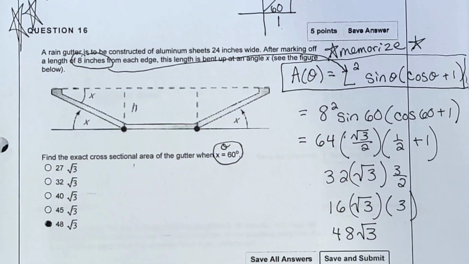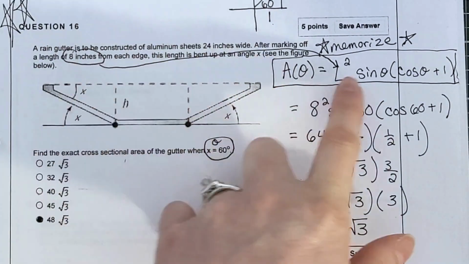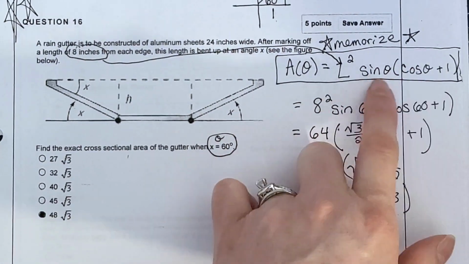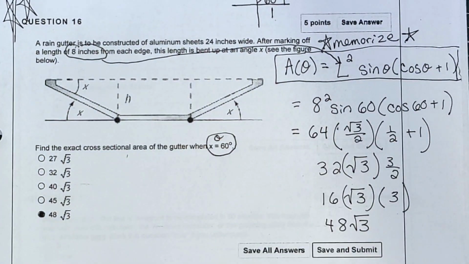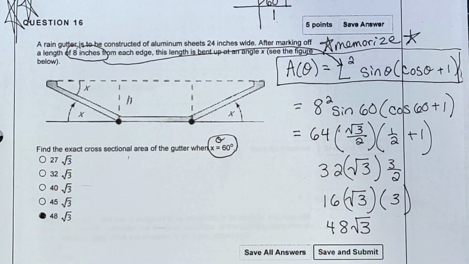That is the short method, and for the short method, you would have to memorize your formula, and you would know that this number would change, and you change the number in front, and the x changes, and you put the number in for the thetas. Okay? All right, now the longer method, which does not include memorizing a formula. You're basically creating the formula yourself.